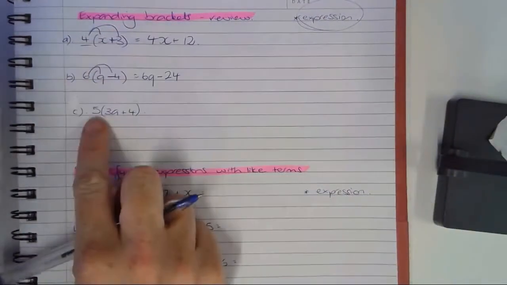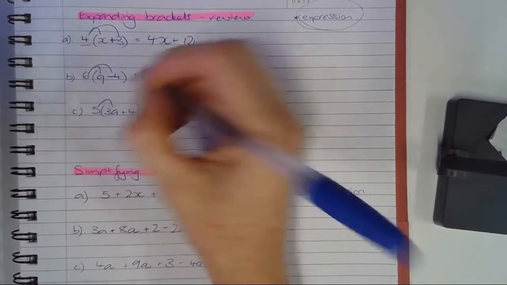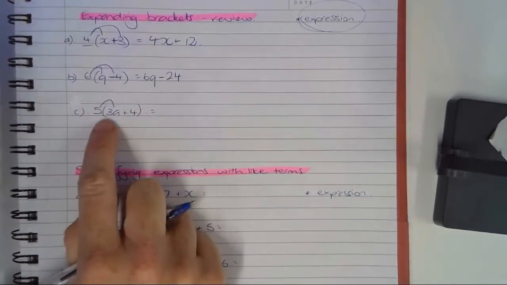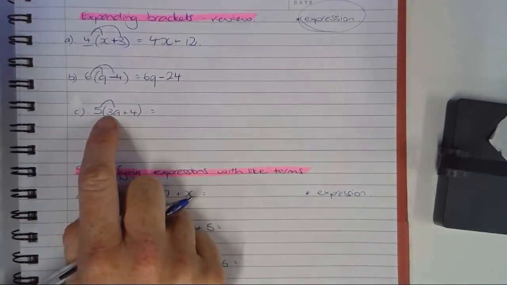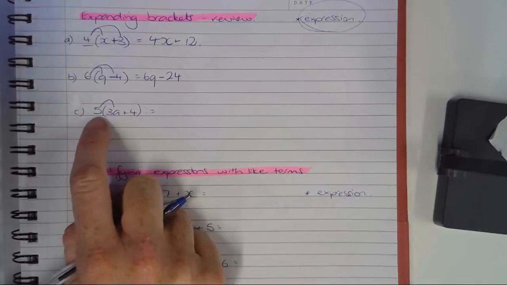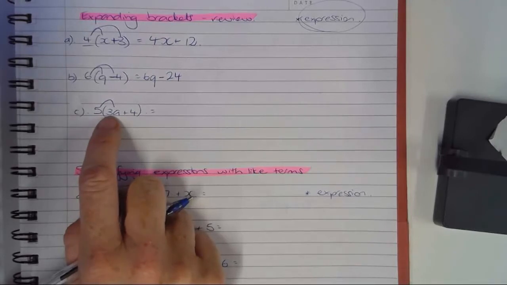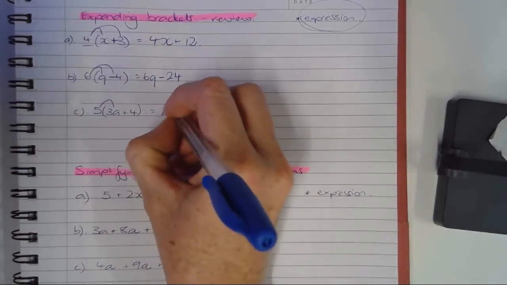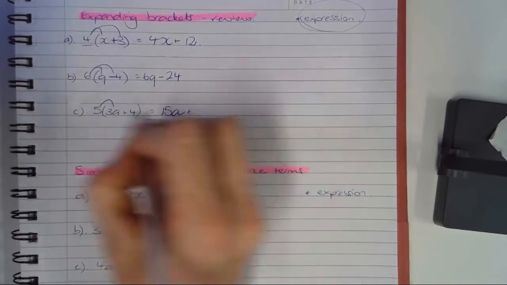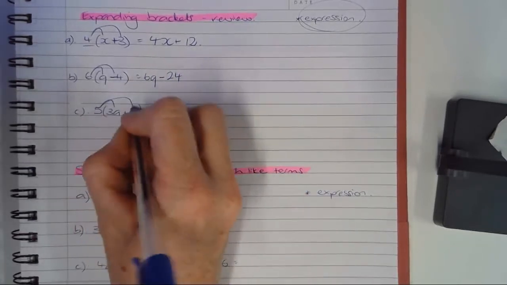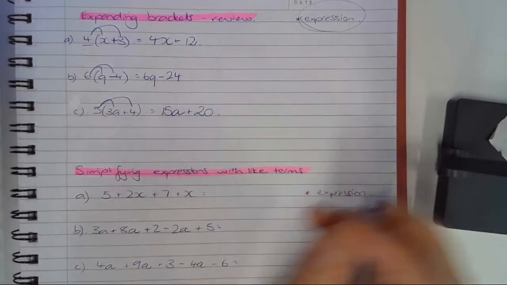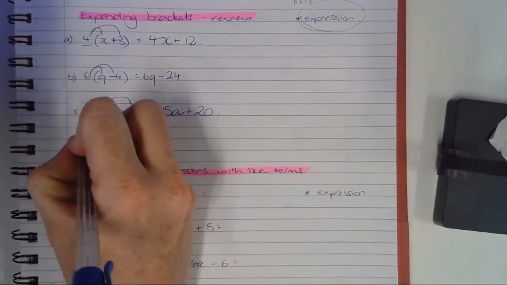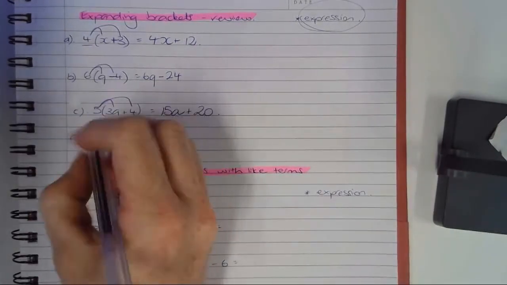Okay, now I've got 5 times 3a. So here I've got a number outside my pronumeral here, not like the other questions. So I can combine those because it's a times. 5 times 3a, 5 lots of 3a, that's 15a, plus 4, so 5 times 4, 20. Okay, I'll just do another example here of a slightly different nature.